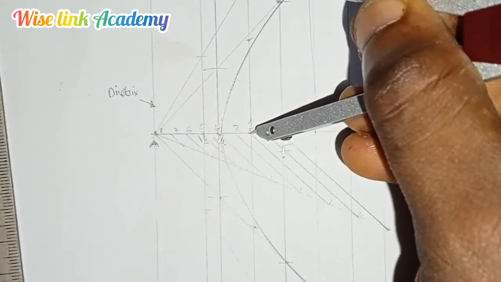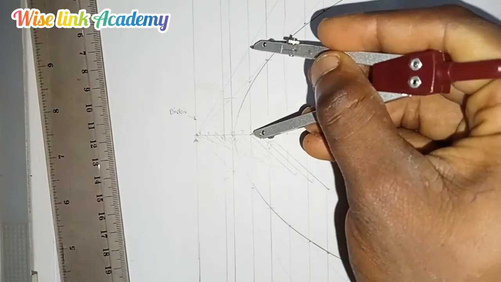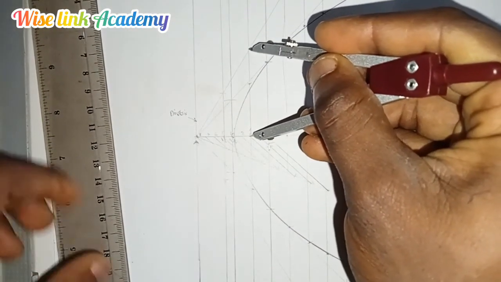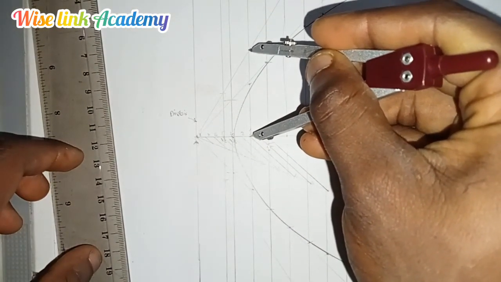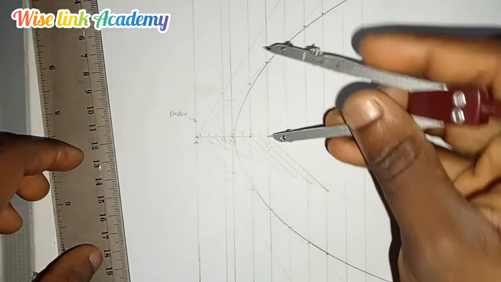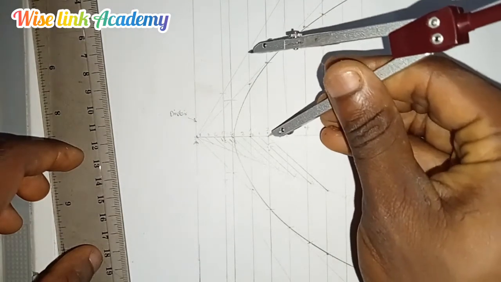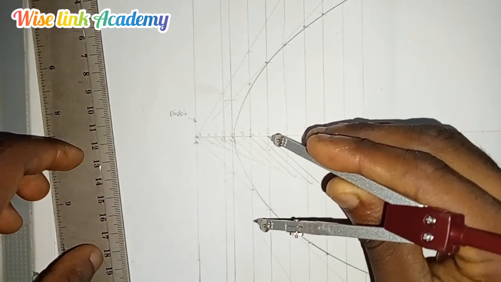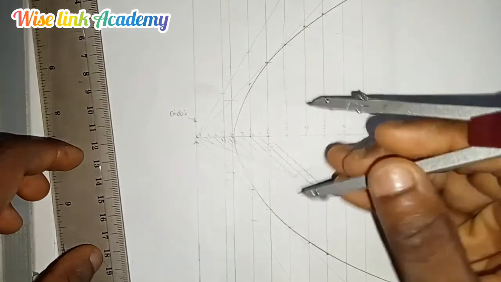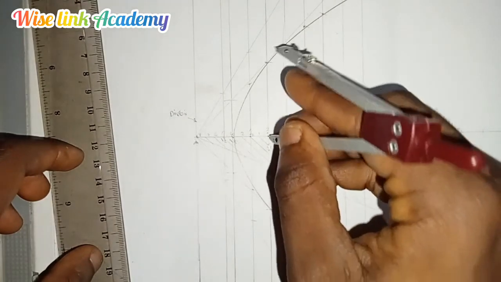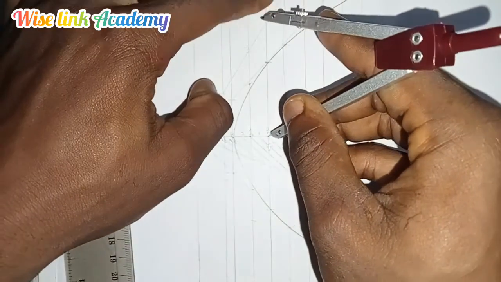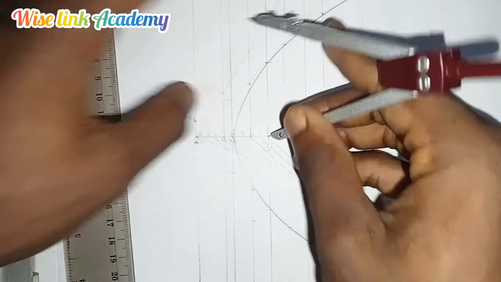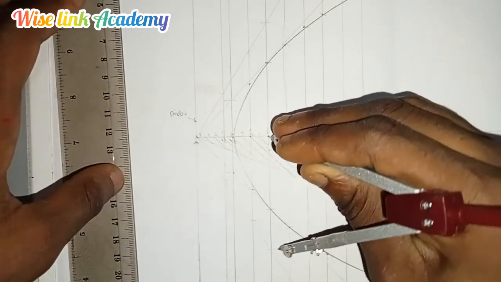Let me show you what I'm doing. Upward to point 1. At that one here, you come to the focal point, you strike an arc upward and downward. Go to point 2, just take it up, and strike upward and downward.